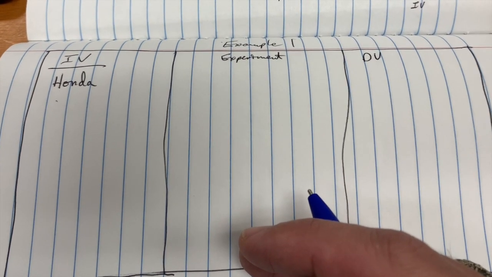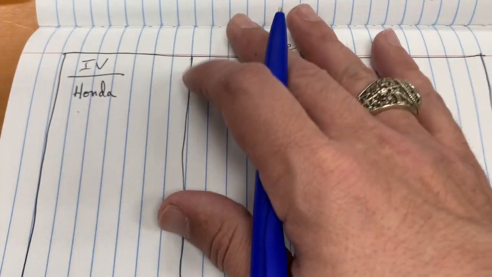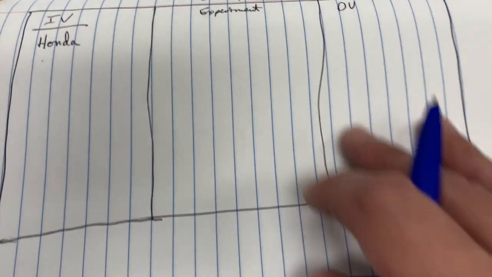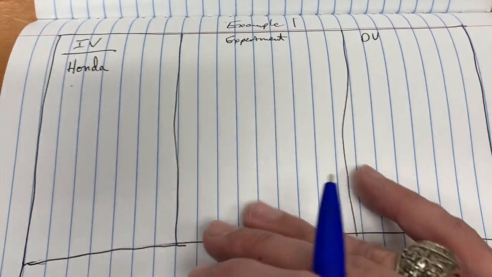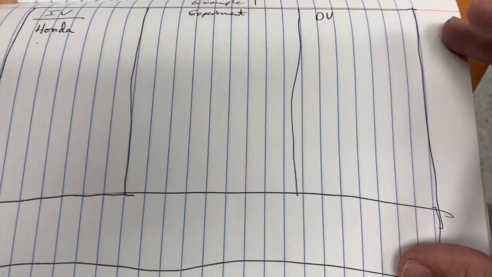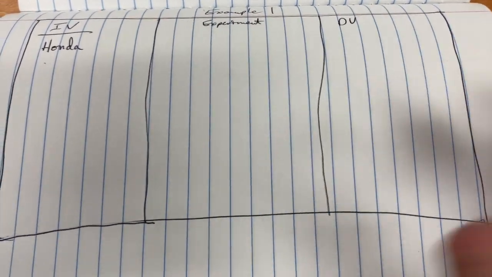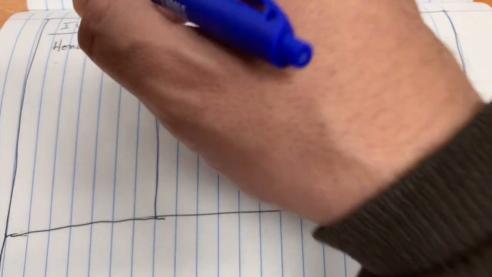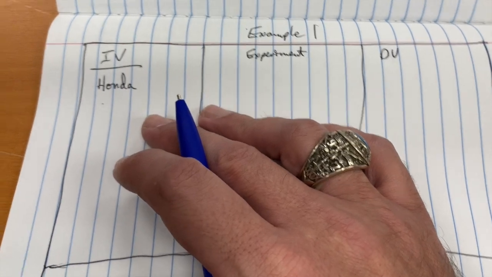Okay, so here's our first example. Remember, this is a Venn diagram to help us set it up. Right now I'm doing it big, really large. Later on we'll turn it a different direction and make them smaller. But we're doing it large so you can see what's going on.